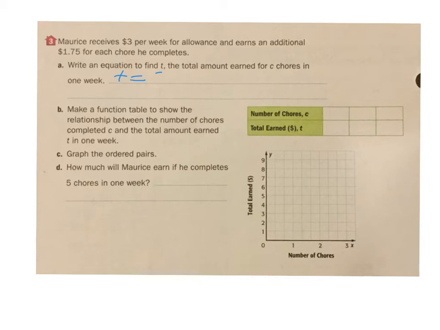Well, we know he's going to earn $3 no matter what, because he receives $3 in allowance, plus $1.75 for each chore. Now, we don't know how many chores, but we know C equals chores. So T equals 3 plus 1.75 times C. And that'll get an equation for how much he is going to earn in a week.